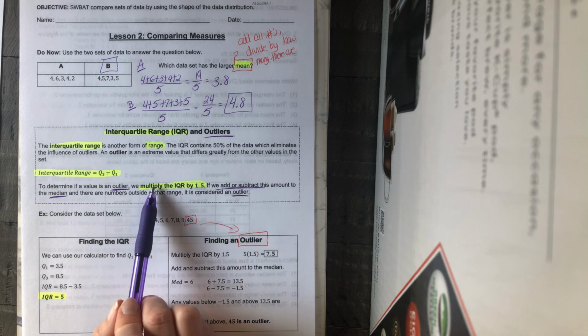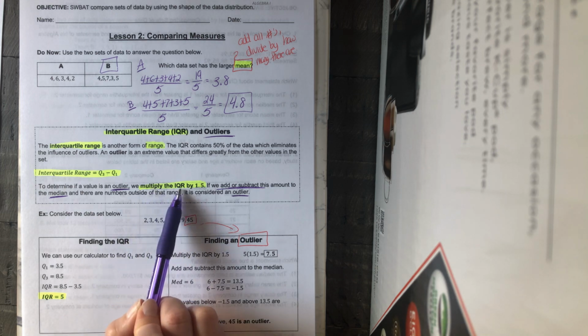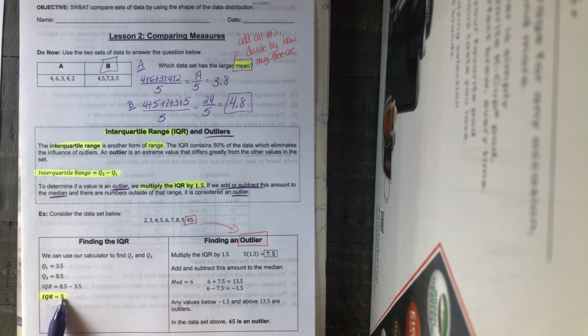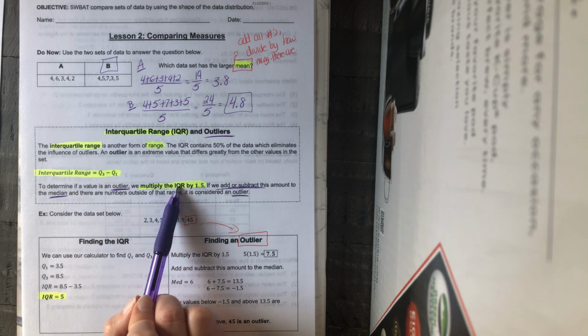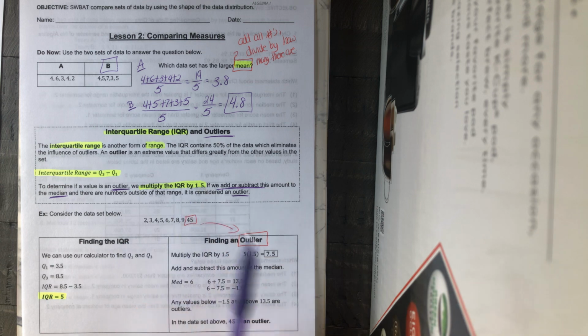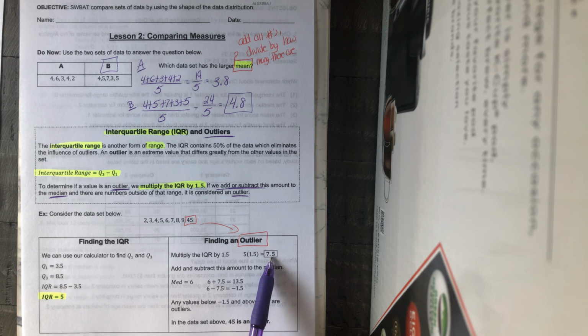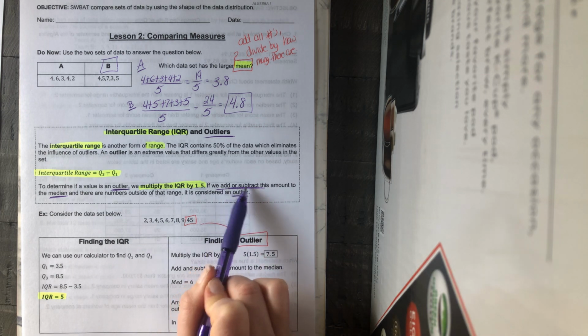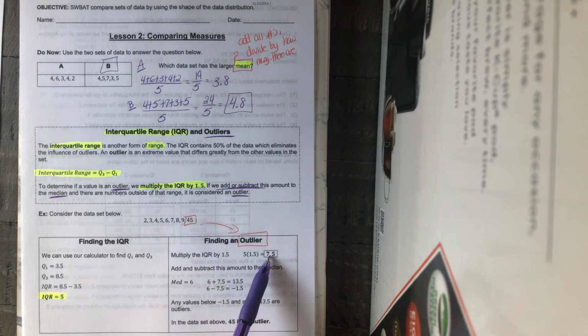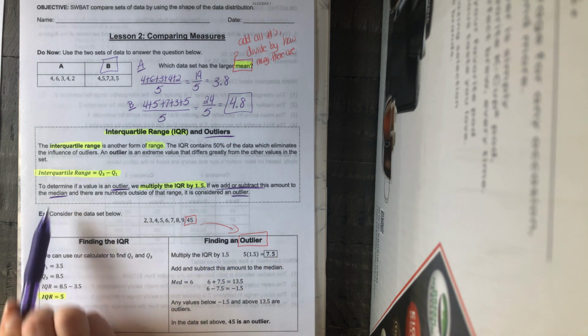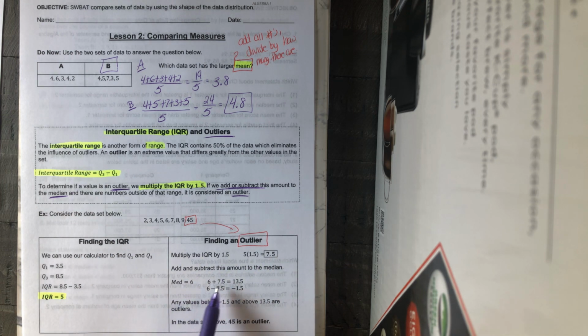So just like before, it says we multiply the IQR. Our IQR was 5. So I'm going to multiply 5 by 1.5. So we're multiplying 5 and 1.5. And we get 7.5. Now I want to add or subtract the 7.5 to my median. So the median was 6. So now I'm going to add 7.5 to 6, and then I'm going to subtract 7.5 from 6. And we get these values.